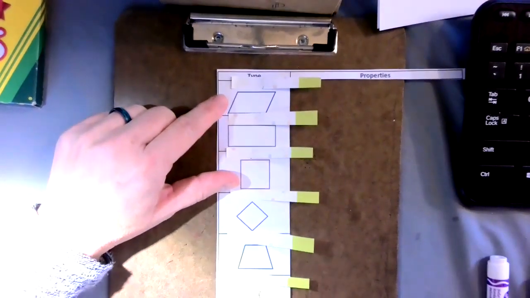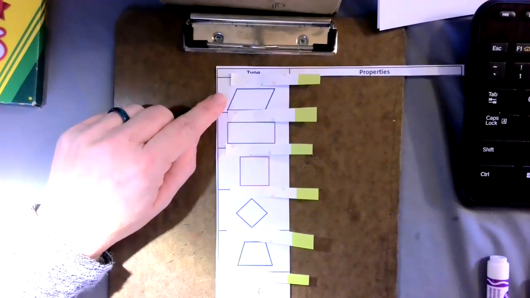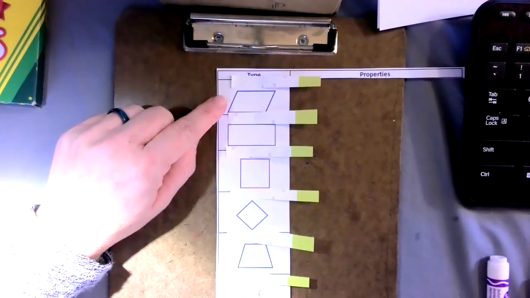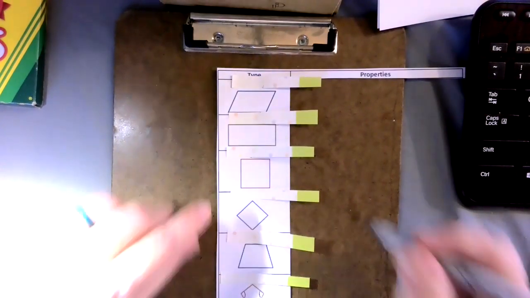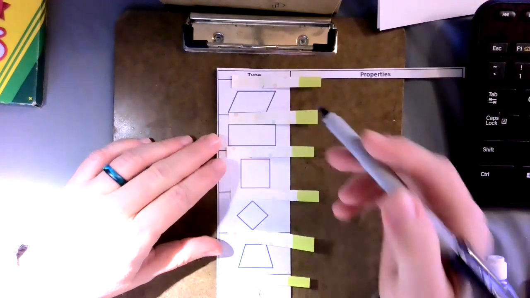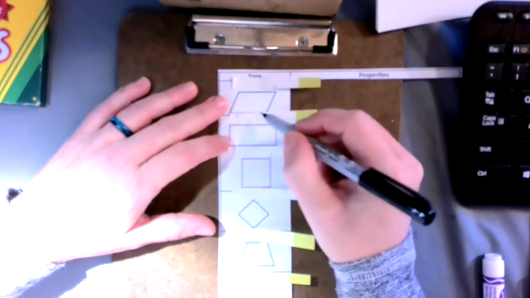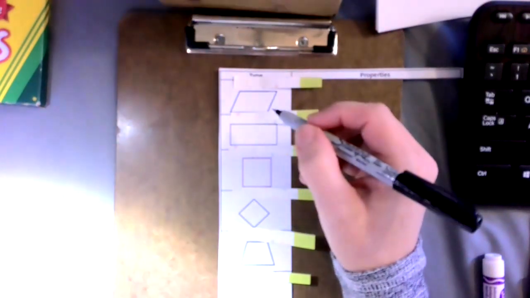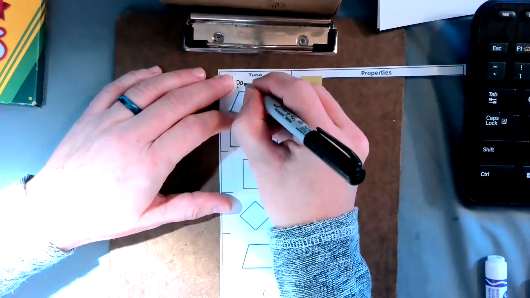Who can tell me what name we need to give this one? All these were seen in that video except for the bottom one. What did he say in that video we watched is the name of this type of shape? Parallelogram, because opposite sides are parallel and it does not have 90-degree angles. So I'm going to write it on there.